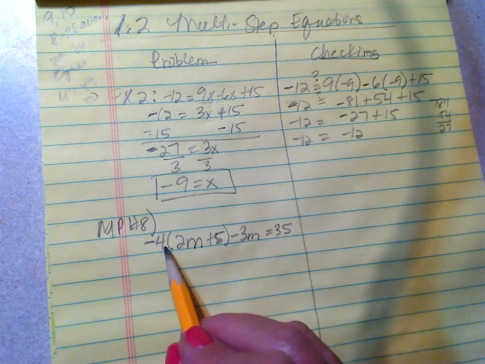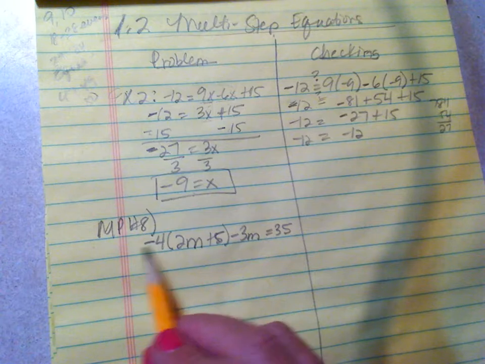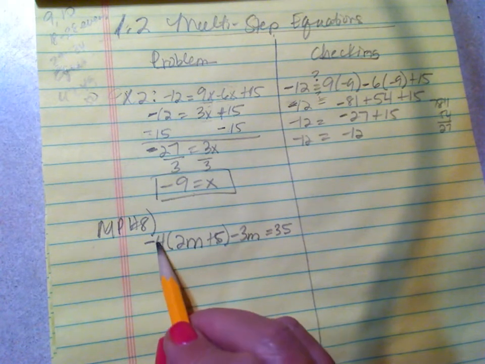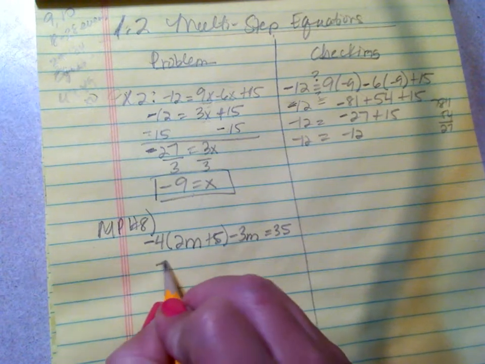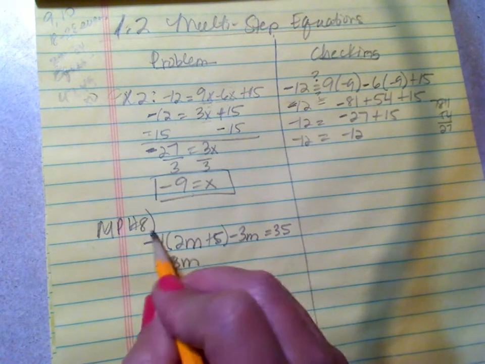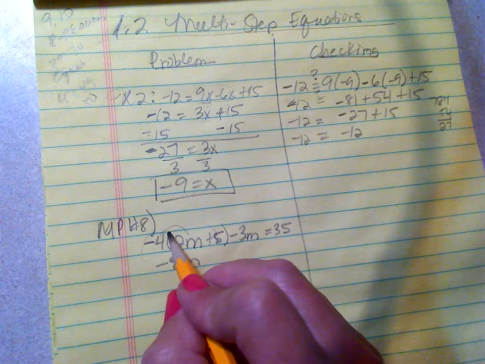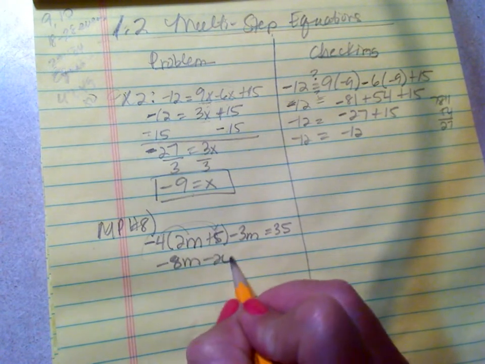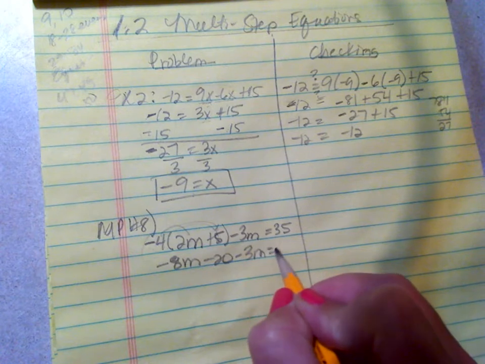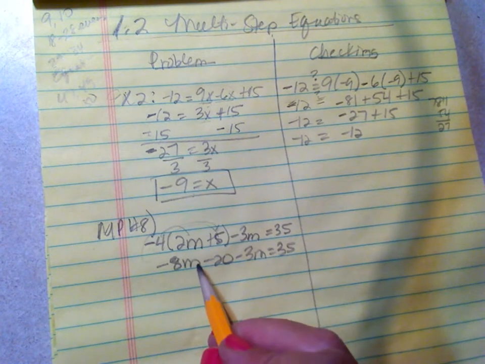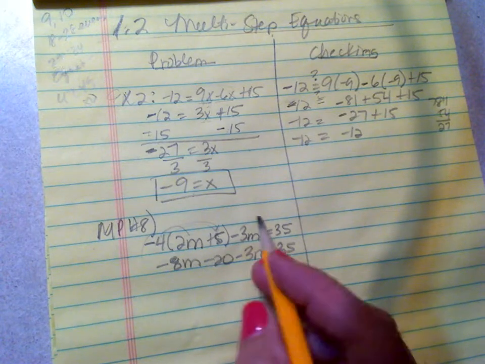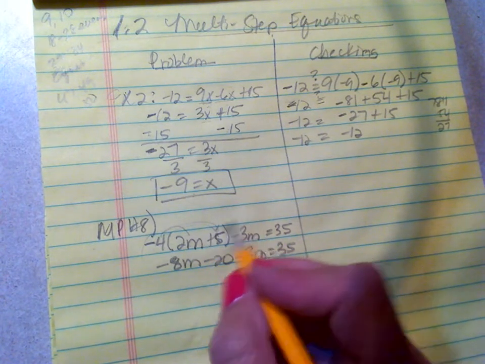There's a couple of them that I worry about, that there's a number out here and you're going to distribute the negative. Make sure you remember that's a negative. So it's a negative 4 times 2m. It's going to be a negative 8m. Negative 4 times 5. Don't forget you're using the distributive property to all the terms inside. It's going to be a negative 20. I bring everything else down. You guys, that's the one thing you've got to get good at, is bring everything down. Don't keep too much in your head and you'll lose it.